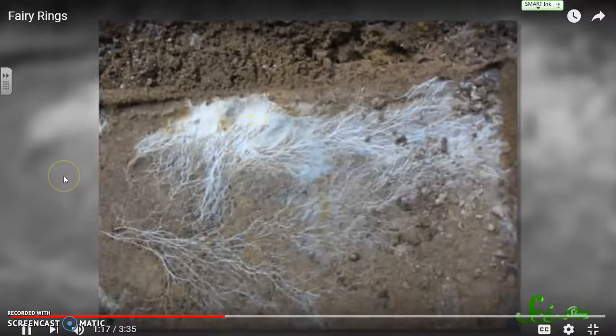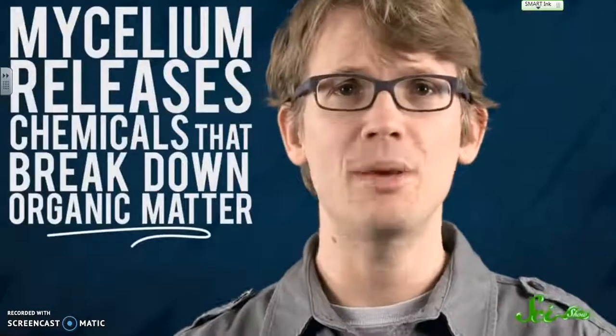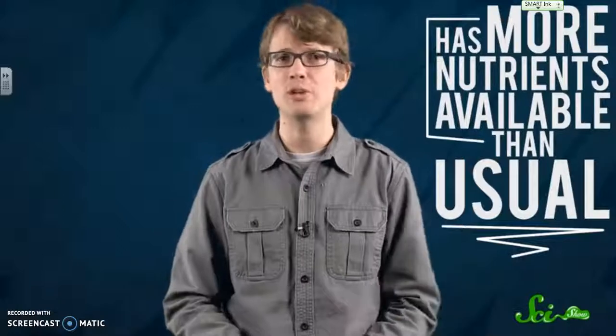Tree with thousands of fine branch-like structures that grow outward in a circle. As it expands underground, the mycelium releases chemicals that break down organic matter in the soil nearby, so it has food by the time it grows there. And since by doing that, it's basically fertilizing the soil as it goes, the grass above the leading edge of the mycelium for a short time has more nutrients available than usual, which creates rings of rich, thick green grass.